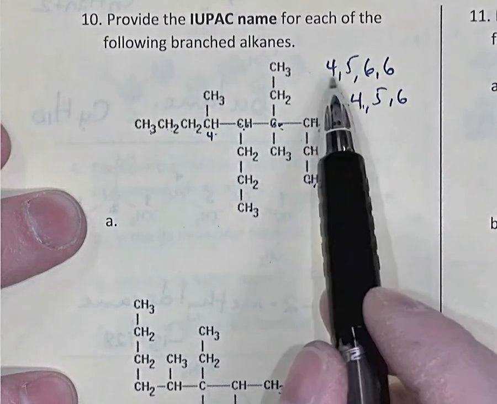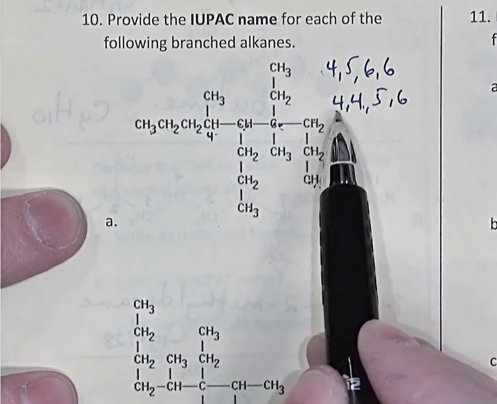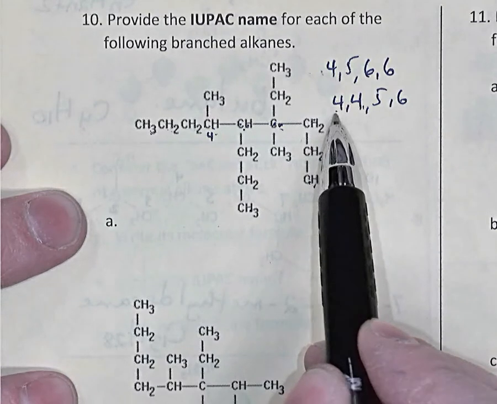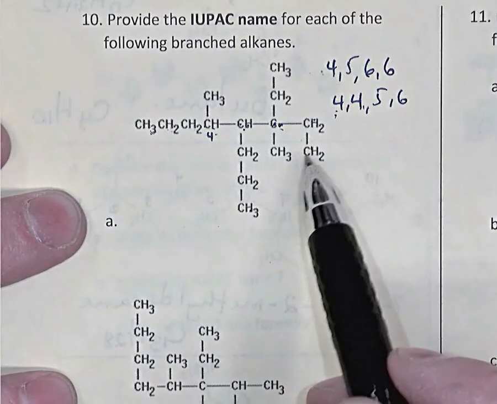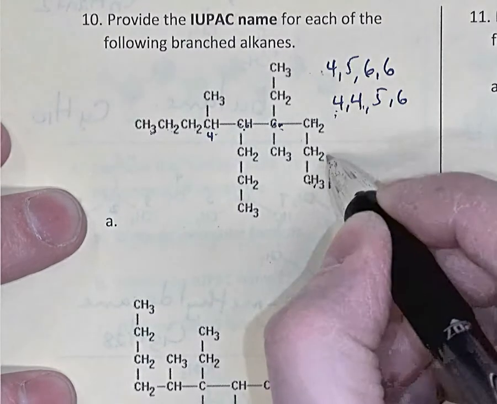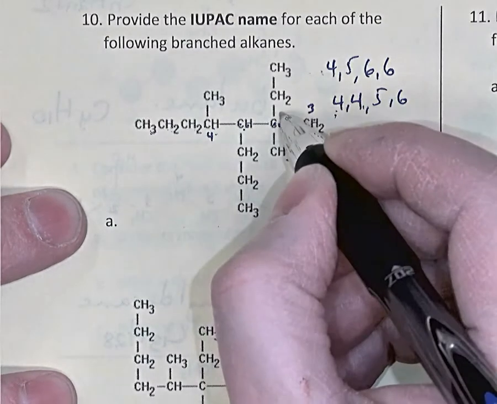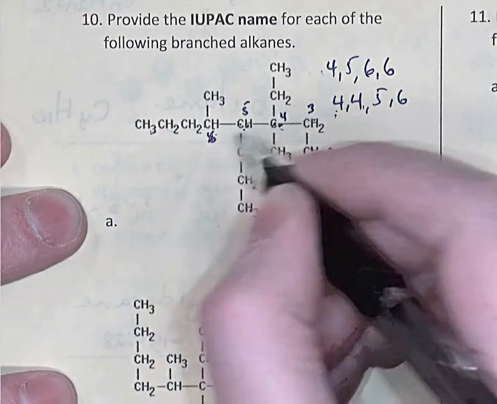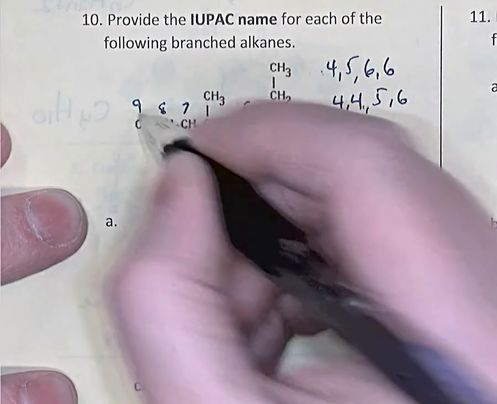So now if we number from the left, we get these numbers. If we number from the right, we get these numbers. Which ones are going to give me smaller numbers? Well, numbering from the right. So I'm going to number from the right and call this 1, 2, 3, 4, 5, 6, 7, 8, 9.